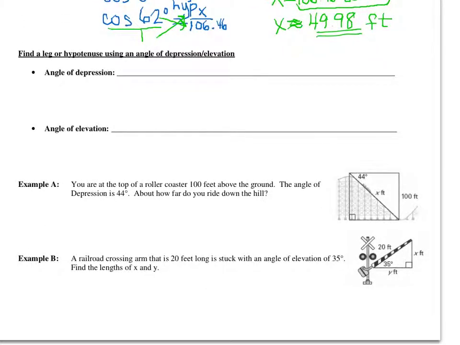All right, here it says find a leg or hypotenuse using an angle of depression or an angle of elevation. So these are new words. You haven't heard these words before. The angle of depression is an angle between the line of sight and looking down.